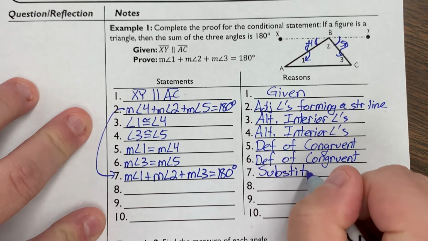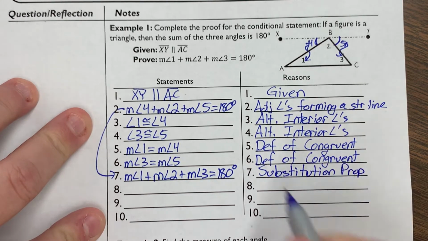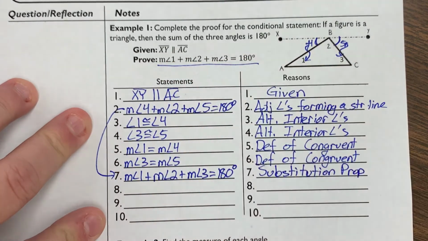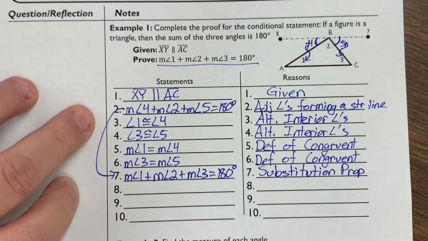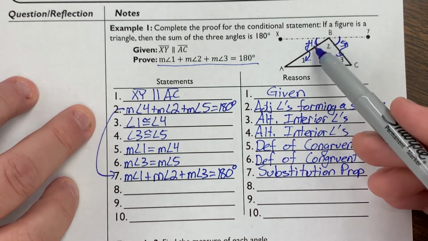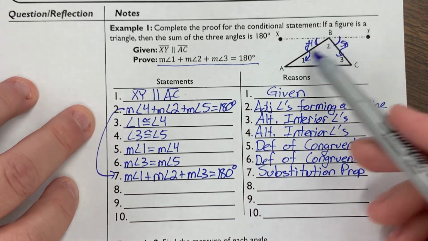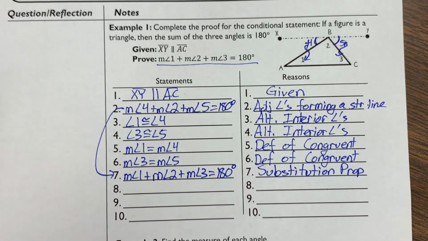Substitution. At which point, that is what we've been asked to prove, so my proof is done. I don't need lines 8, 9, and 10. All I had to argue was alternate interiors: trade out the angles that are inside the triangle for the ones that are up here on this dotted line at the top that was parallel to begin with. That's it for the formal proof.